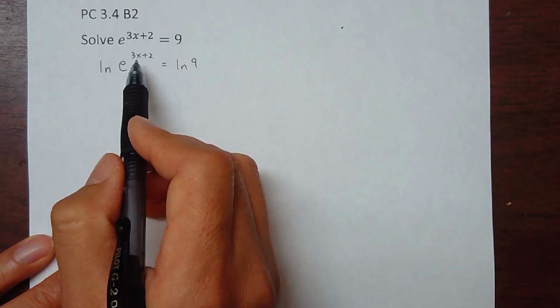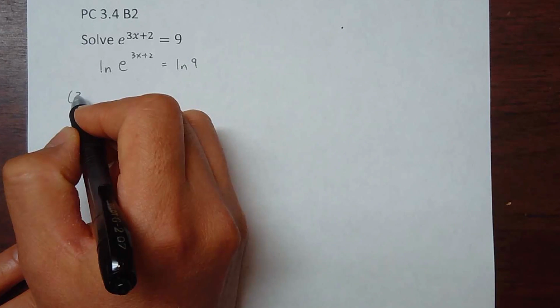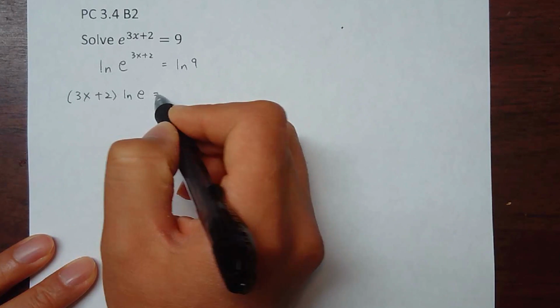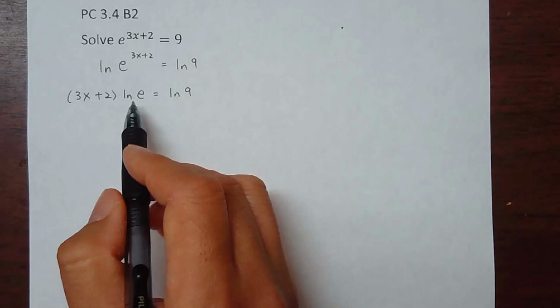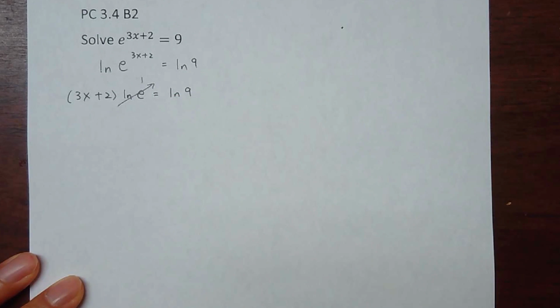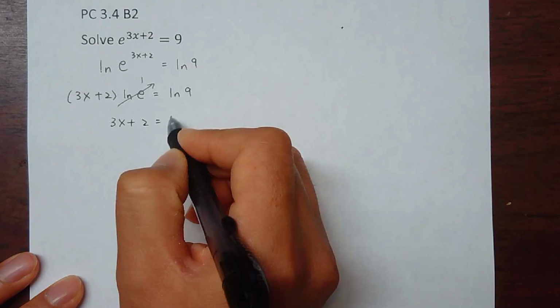Then you can take this exponent as a coefficient. 3x plus 2 times natural log of e equal to natural log of 9. And natural log of e becomes 1. So the equation becomes 3x plus 2 equal to natural log of 9.